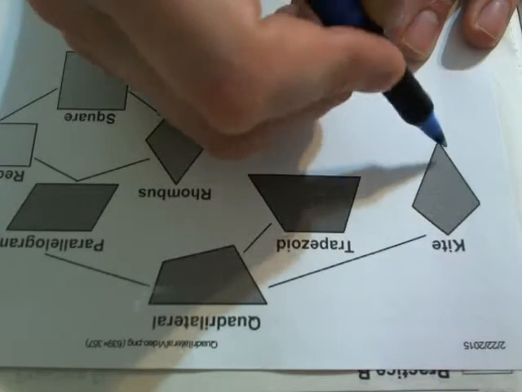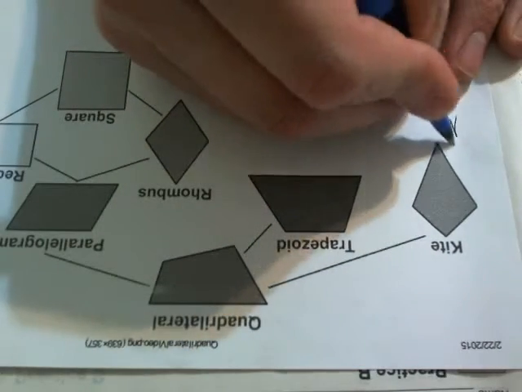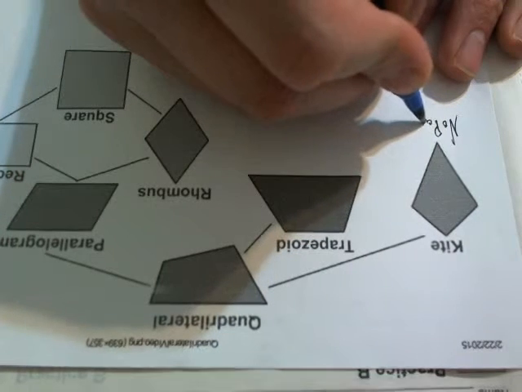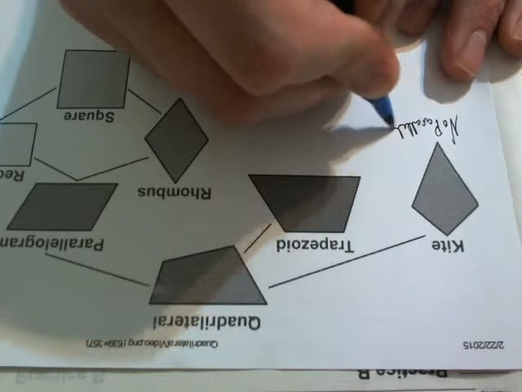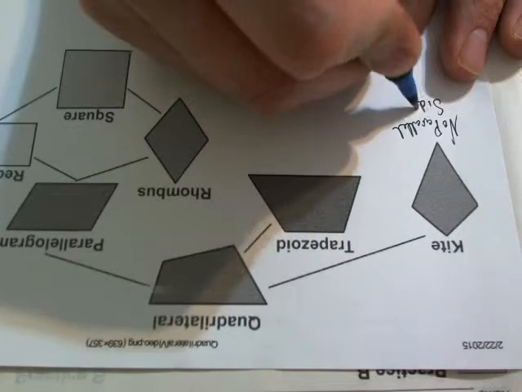Quadrilateral is a generic term that describes any four-sided figure. Now out here to the left on the quadrilateral image map, you have a shape that has no parallel sides, and it's the only quadrilateral that has no parallel sides. It's called a kite. It doesn't look anything different than what you would picture the word kite to look like.